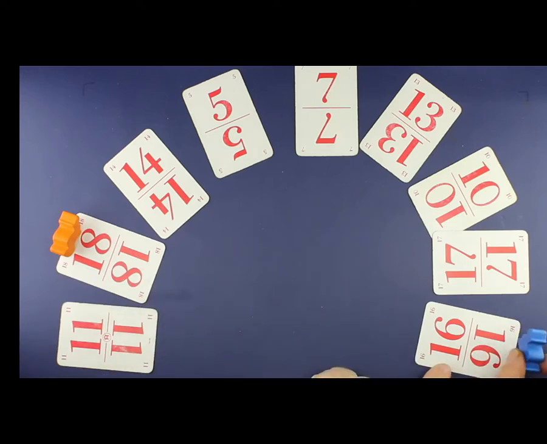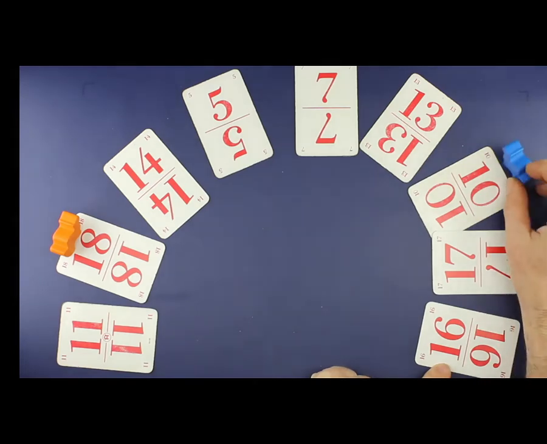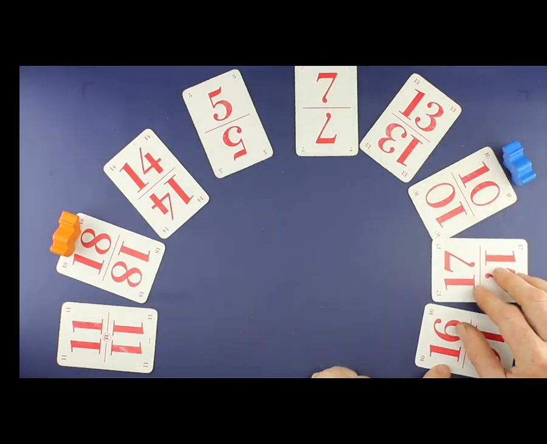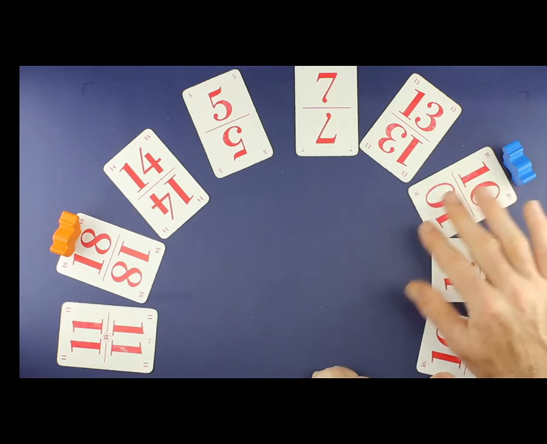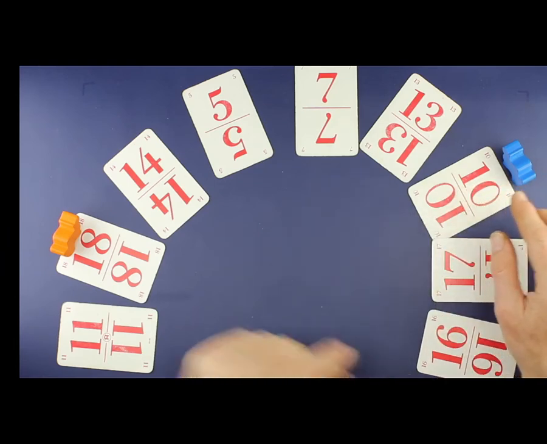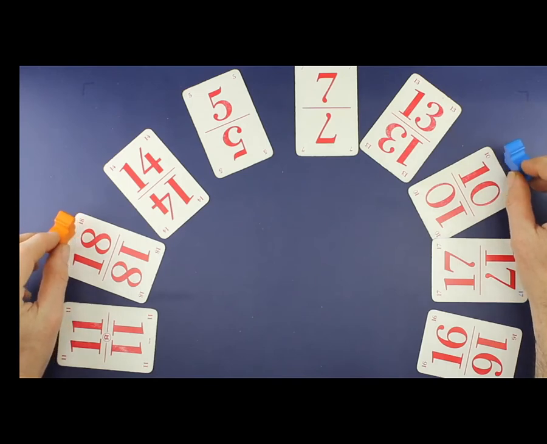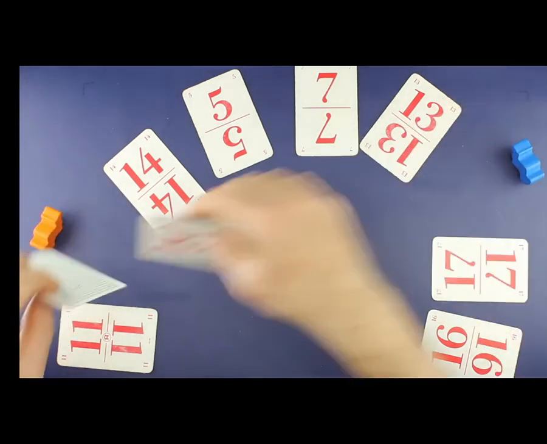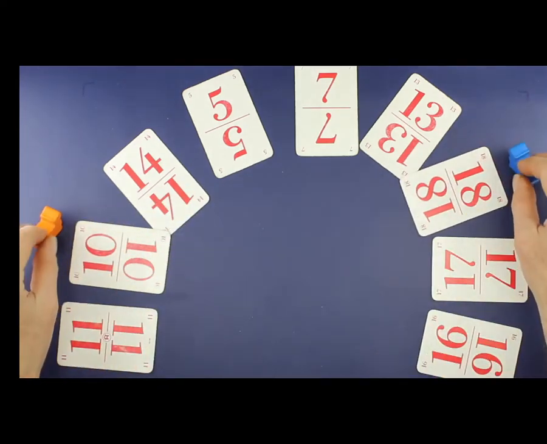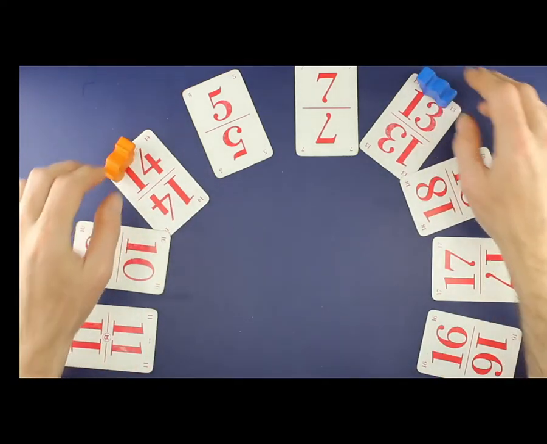Now let's check 16. 16 is more than 13.5, so 16 is on the correct side. 17 also, 10 not. 10 is less than 13.5, and on the right-hand side we want the elements more than 13.5. So now we have found 2 elements in incorrect position, so let's swap and let's step 1 position.